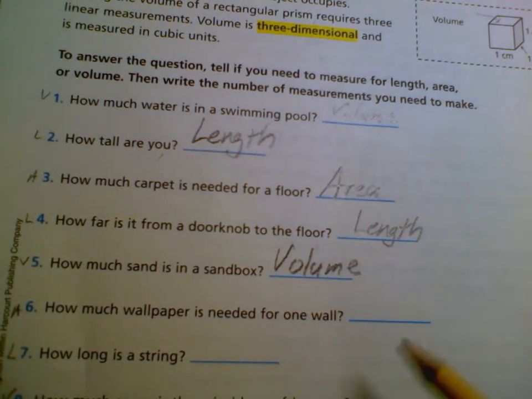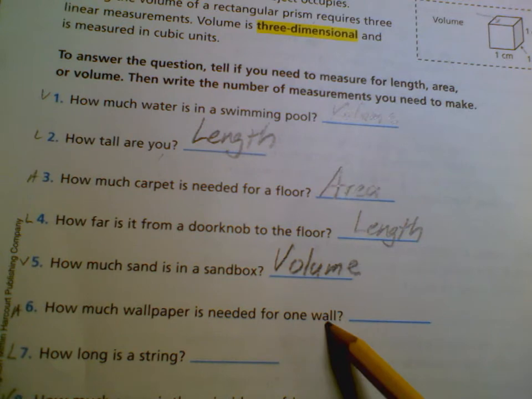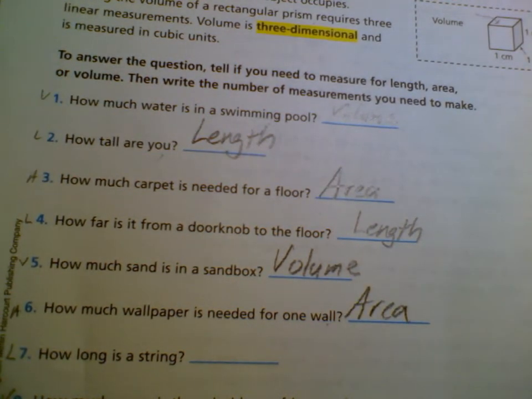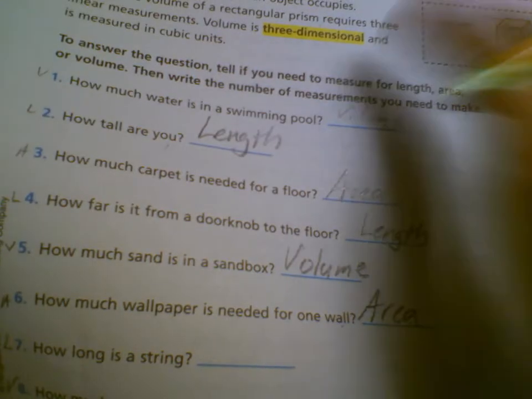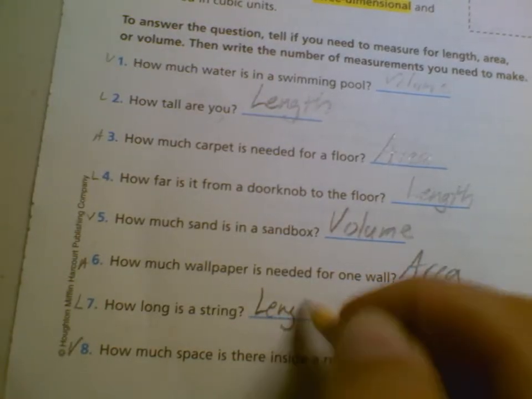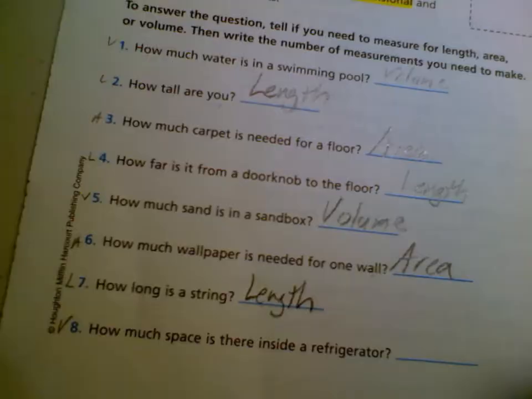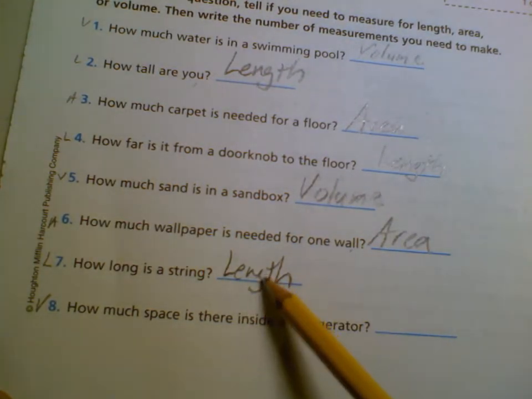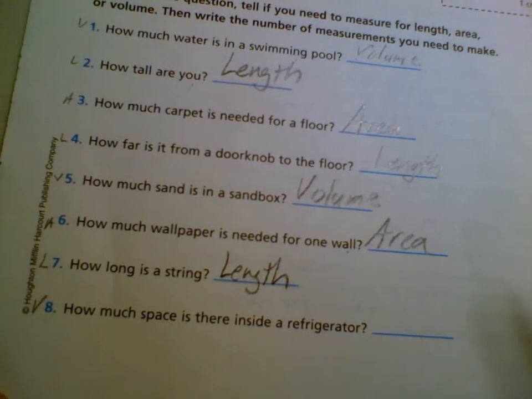How much wallpaper is needed for one wall? That's covering something, and if you cover something, that's area, according to those things up there. How long is a string? A string is a distance, so it's a length. Don't make this harder than it is. Some of you will say, I don't know how long the string is. Well, you don't need to know how long things are. You're just figuring out, am I using length, volume, or area?